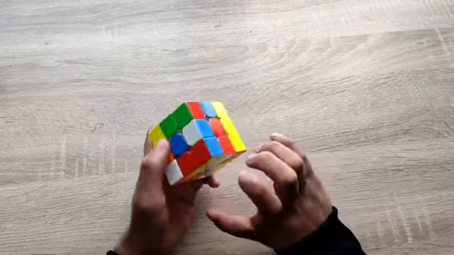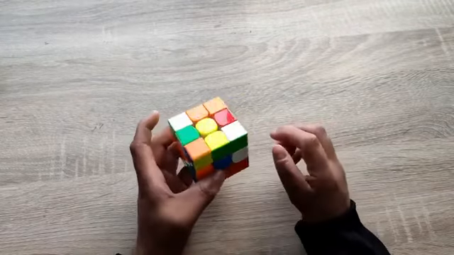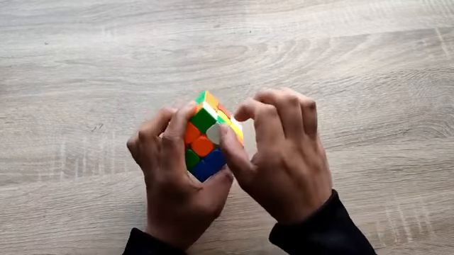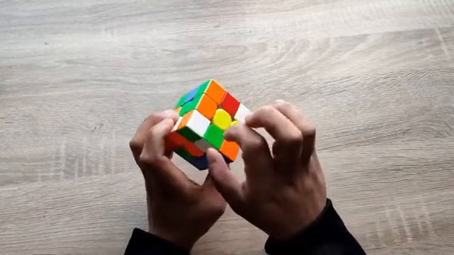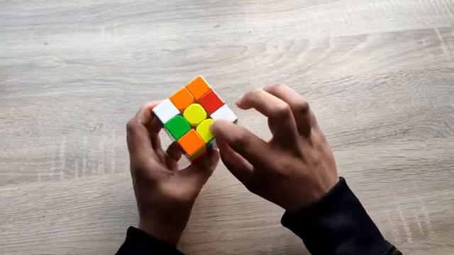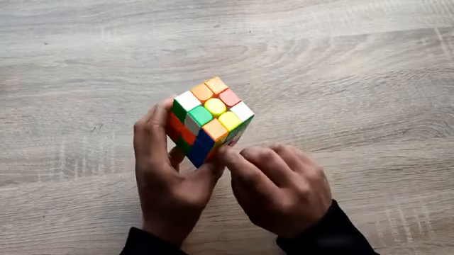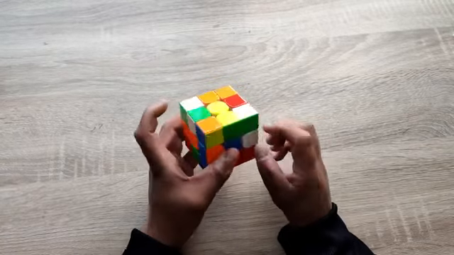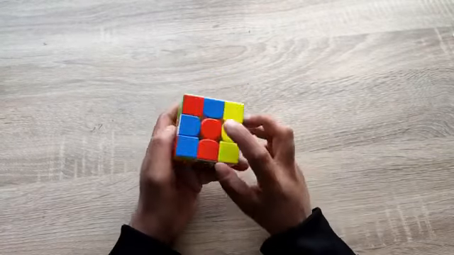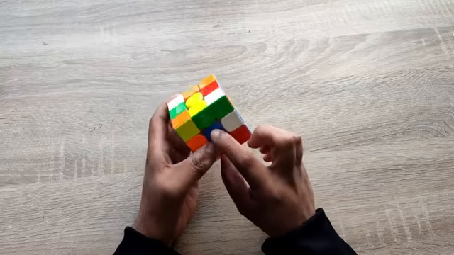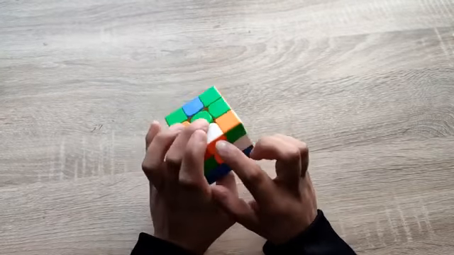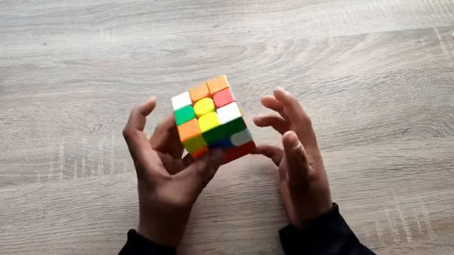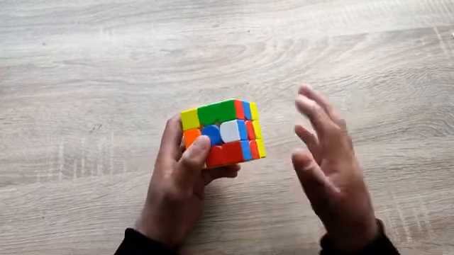Okay, so the first step here would be to check all of the pieces that have two colors on them. The pieces that have two colors are called the edges. Pieces with three colors are called the corners. So we have to find the white edges of each color. We have red, the blue color, the orange right here, and the green right here. Alright, so the first step would be to solve the cross.